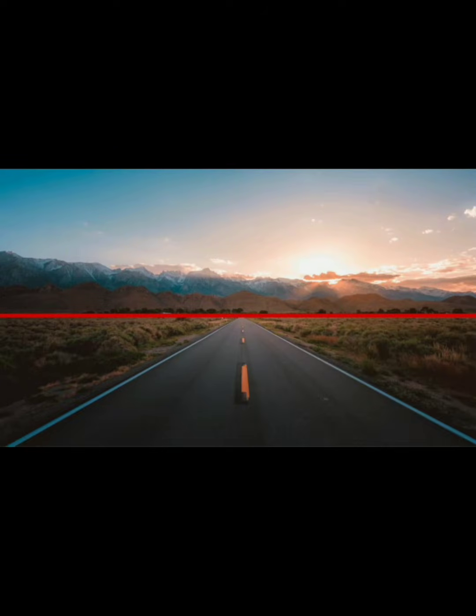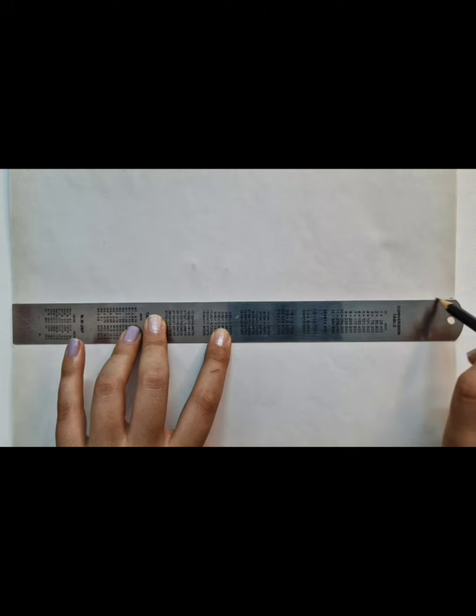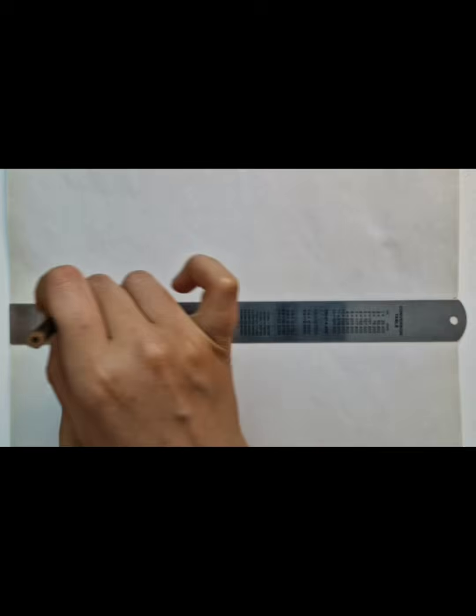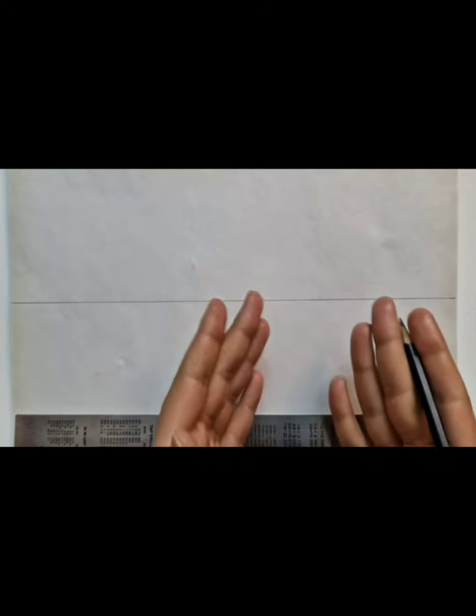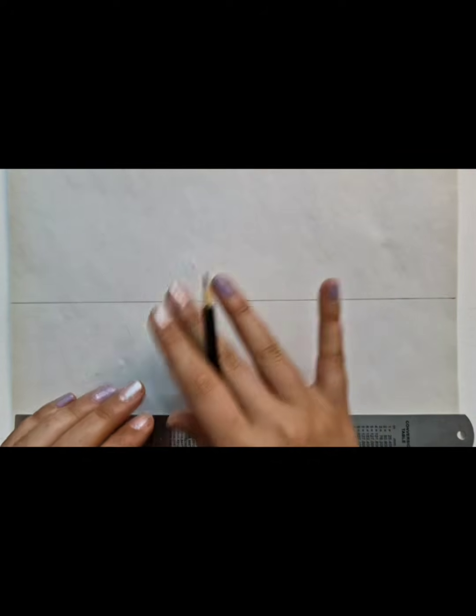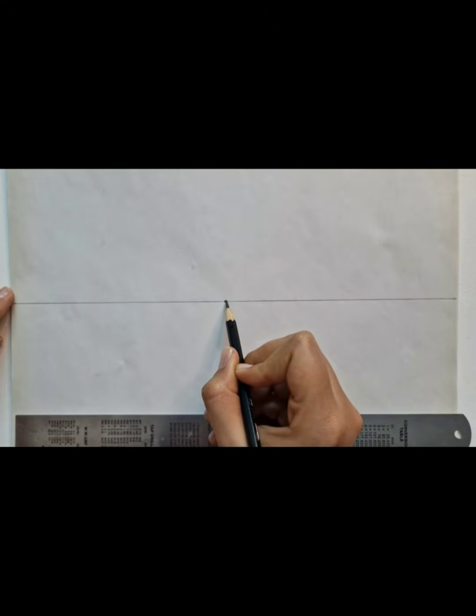This is the line where the earth and the sky seem to meet. It is also your eye level. No matter where you are, your eye level is the horizon. I'm going to draw a horizon line on my paper. It can be high, low, or in the middle, but we'll put it near the middle to give us a space. It can be a straight line, or if you're drawing a landscape, it could have hills or mountains. It's up to you.